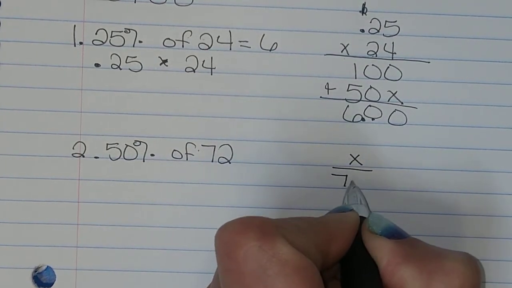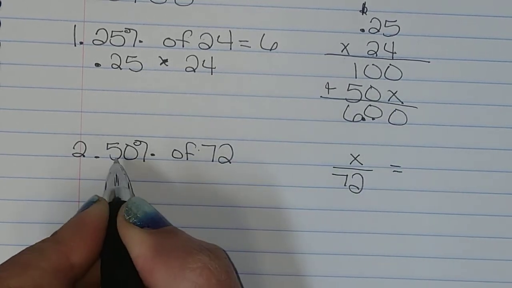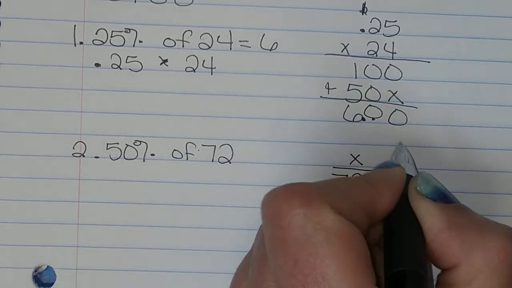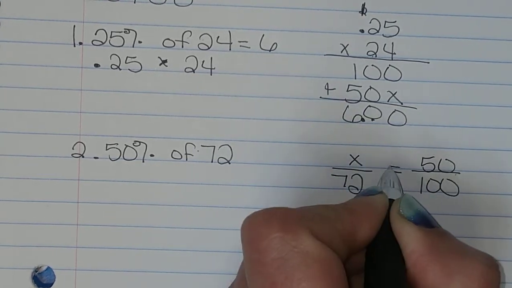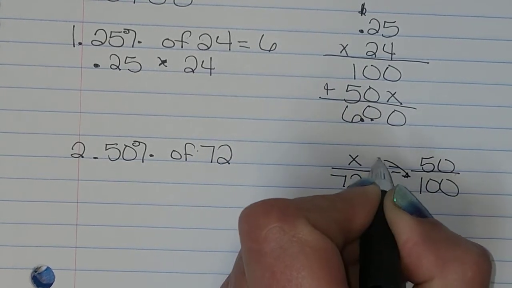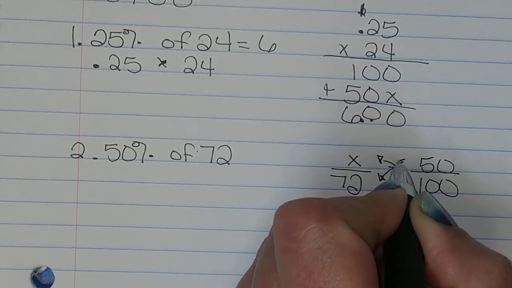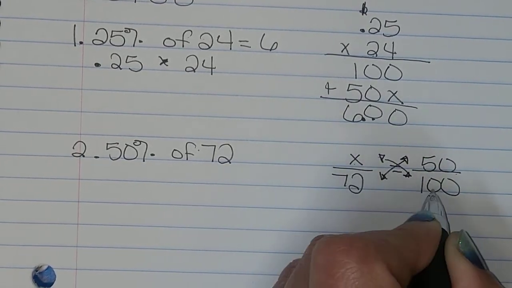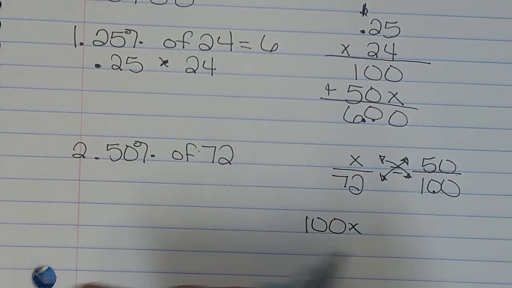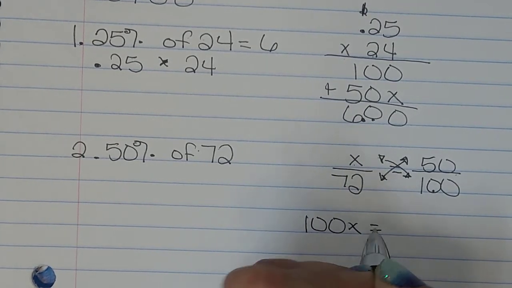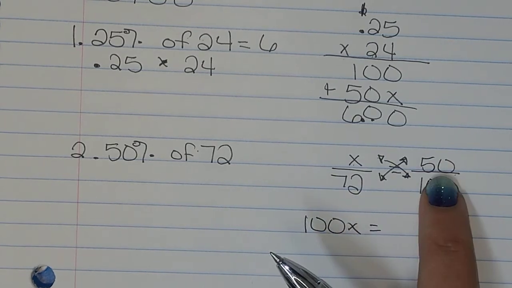X over 72 is equal to my percent, 50 over 100. Again, crossing your multiplication to find your answers. X times 100 would be 100x, and that's going to be equal to 72 times 50.